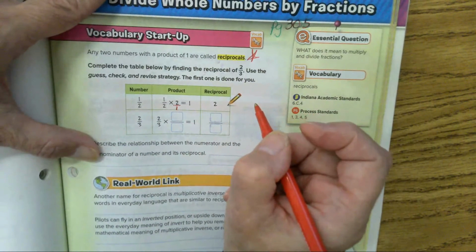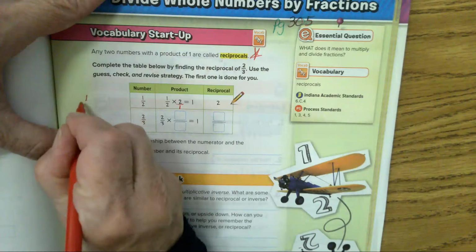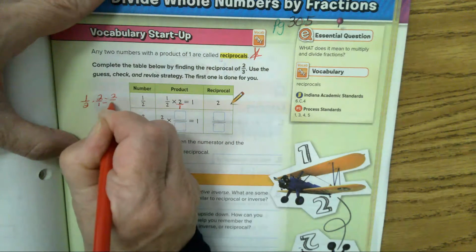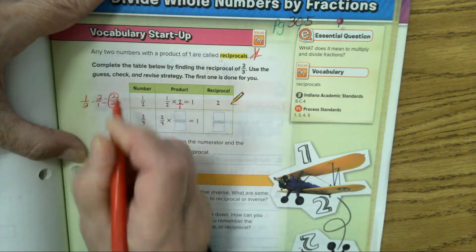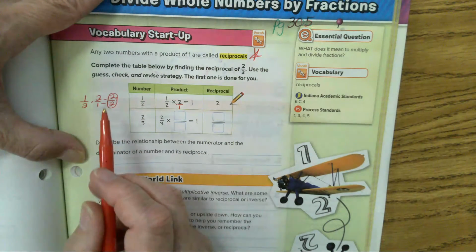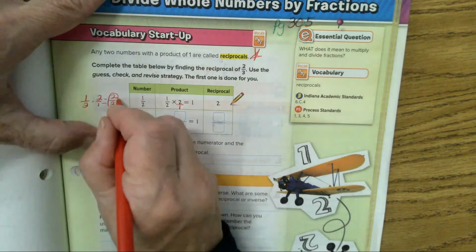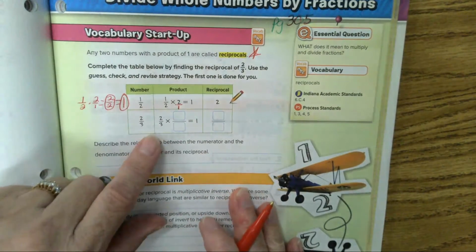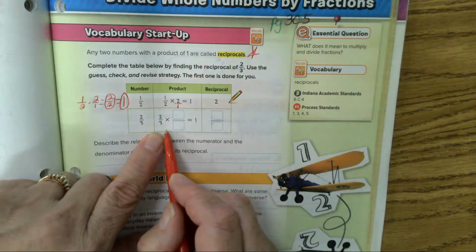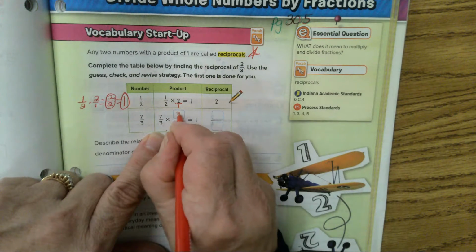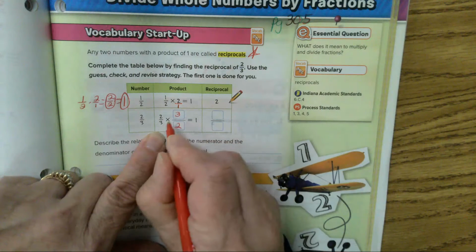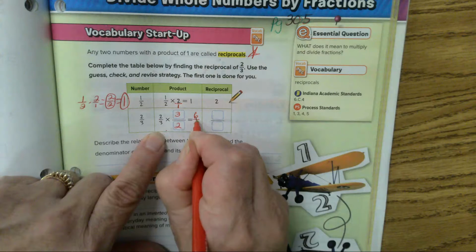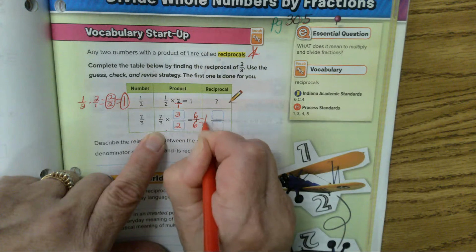1/2 times 2 over 1 equals 2 over 2. And anytime the same number is the numerator and the denominator, it equals 1. You already knew that, didn't you? Now, 2/3 times its reciprocal, 3 over 2, equals 1, because 2 times 3 is 6, 2 times 3 is 6, and 6 over 6 is 1.